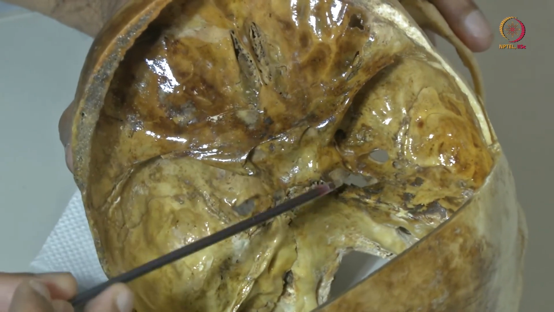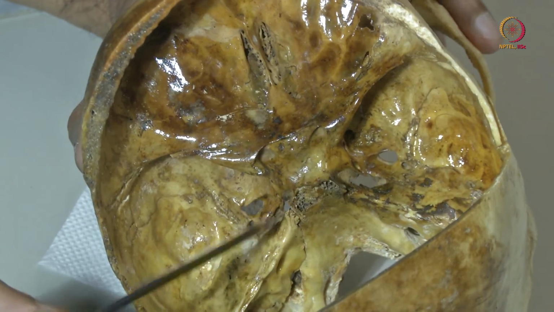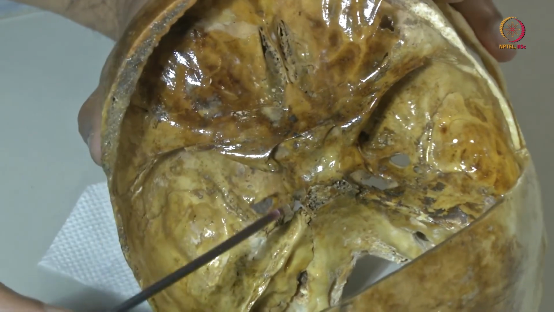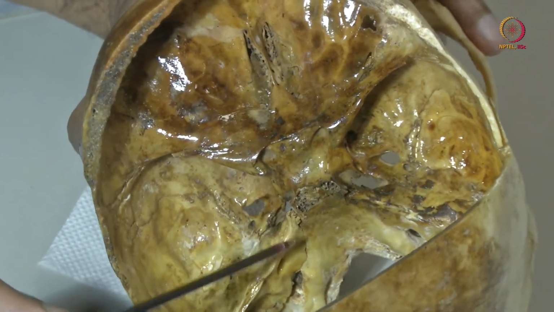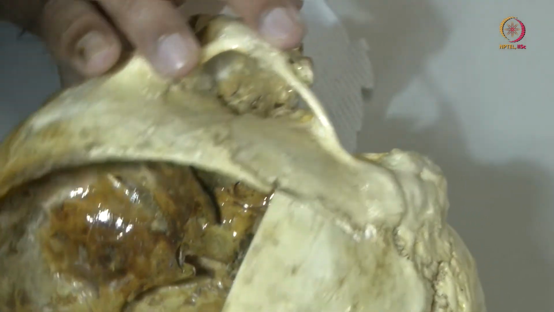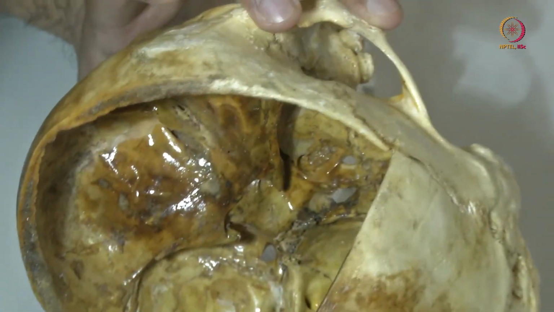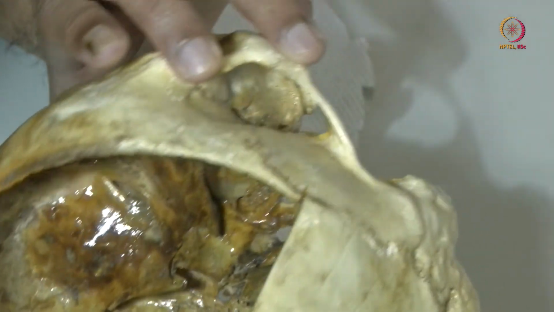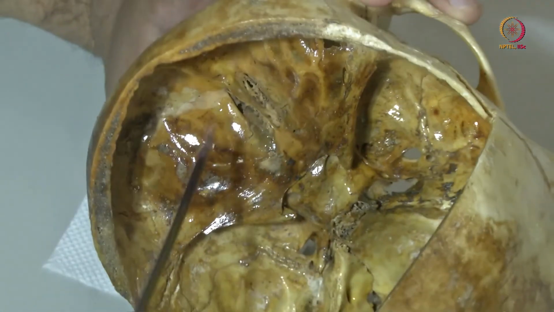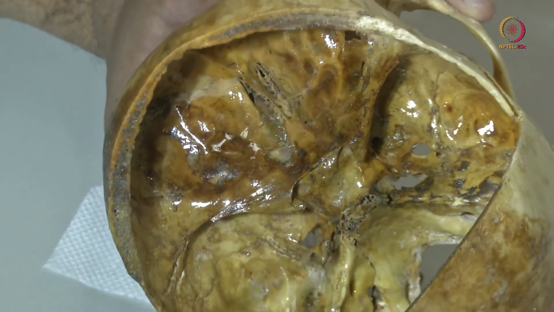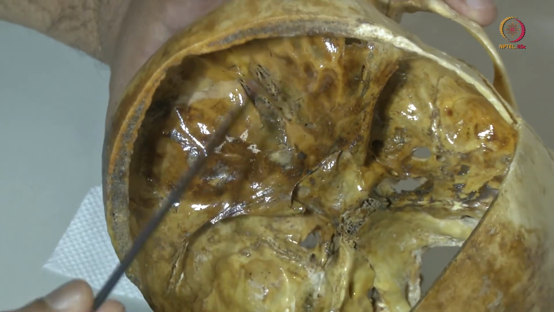1, 2, 3, 4, 5, 6, 7 and 8, 9, 10, 11 and 12. So, that is the idea of having 12 cranial nerves in various parts of the skull, and that is so.